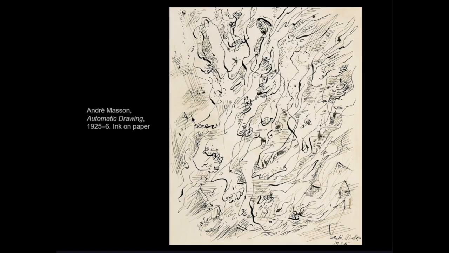Andre Masson, he did automatic drawing. So he was a surrealist, and the surrealists believed in tapping into the subconscious, trying to see the erratic, chaotic, wild, unrestrained parts of the mind, and tap into dreams. What's going on behind our everyday thoughts. And so he would do these with his eyes closed. He would draw these things with his eyes closed, and they would come out kind of wild, kind of strange.